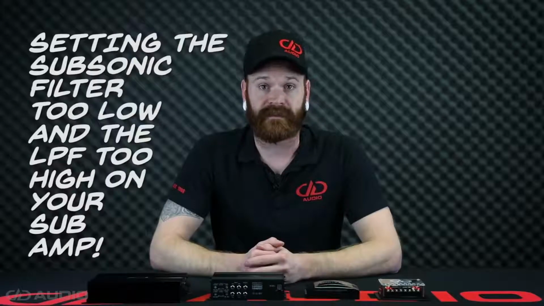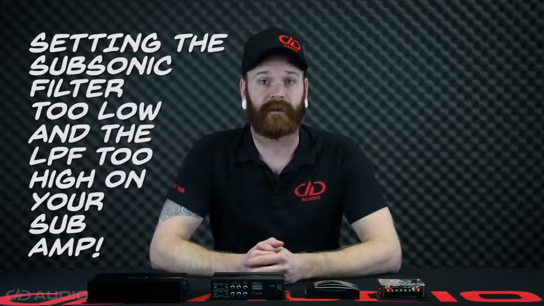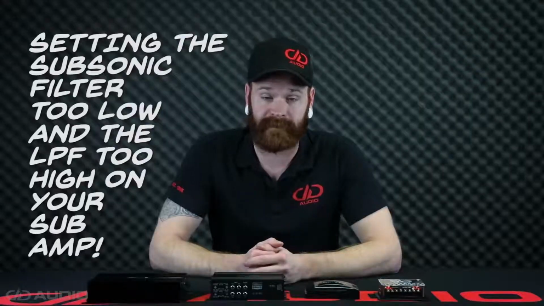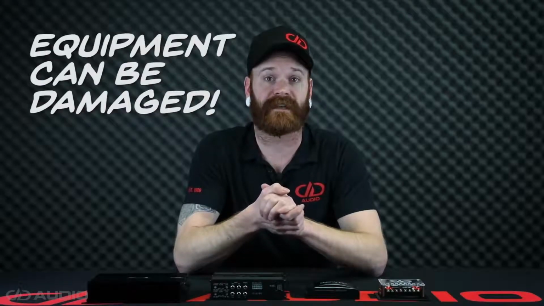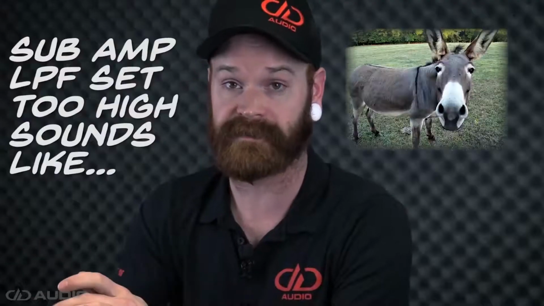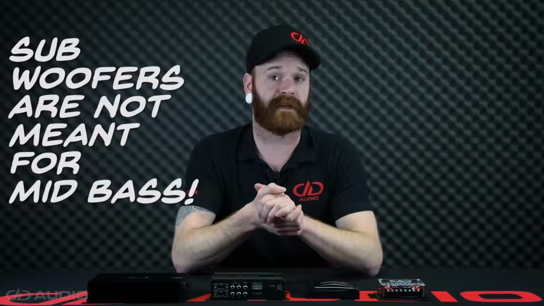Mistake number 1, setting the subsonic filter too low and the low-pass filter too high on your sub-amp. This usually occurs when the installer is trying to squeeze every last drop of output out of the system. But this is reckless and should be avoided, as it can likely result in damaged equipment. When the low-pass filter is set too high, you don't really have to worry about damaging the sub. It just sounds bad. Like I said, a subwoofer is not meant to play mid-bass, and your speakers are already taking care of this anyhow.